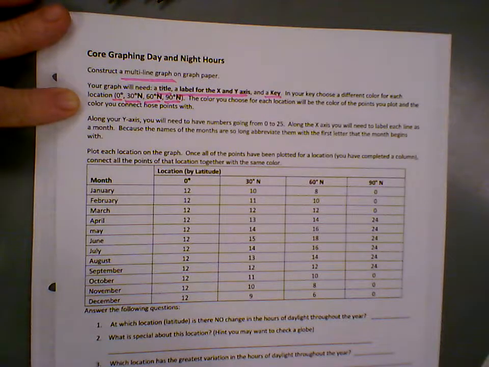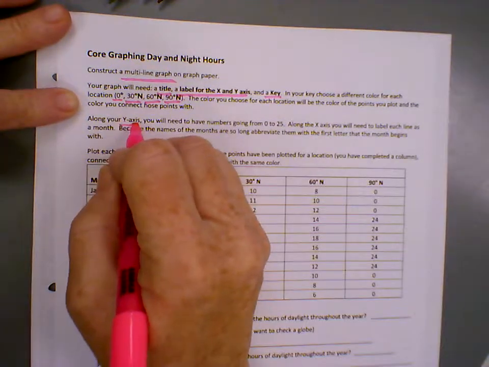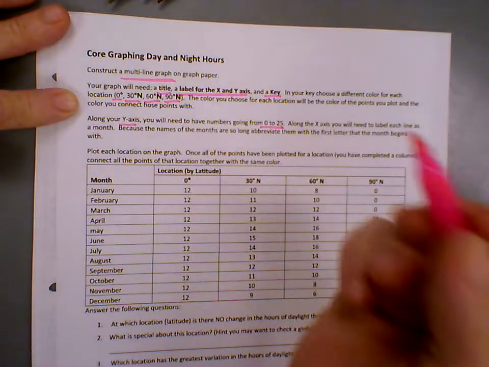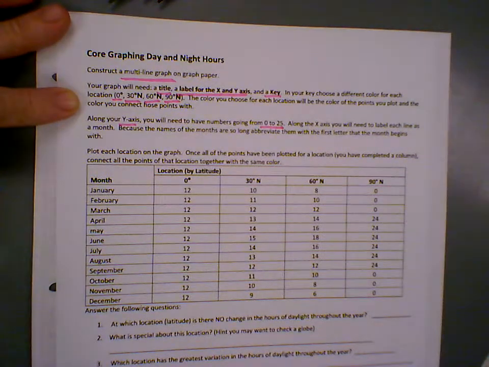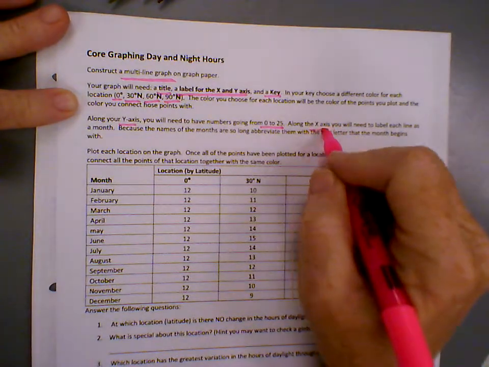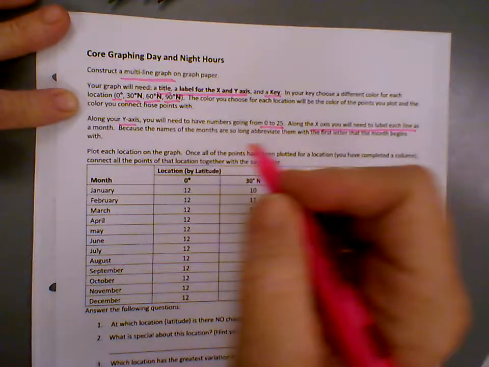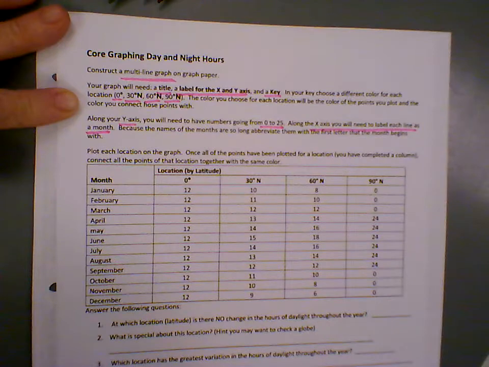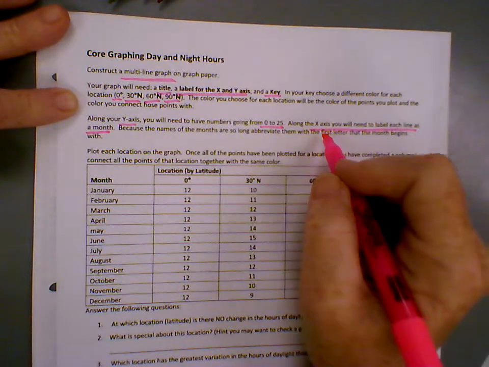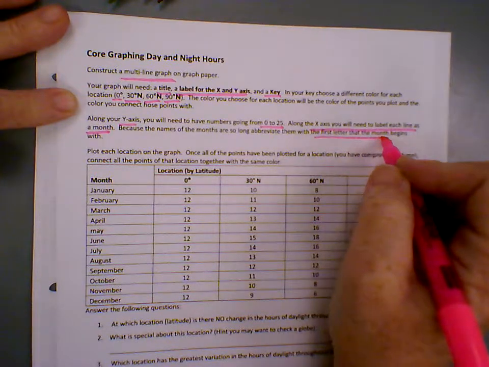Along your y-axis, you will have numbers going from 0 to 25 because that's going to indicate the amount of time that we have in a day. And along the x-axis, you will need to label each of the lines as a month. But because the names of the months are so long, we're going to abbreviate them with just their first letter.